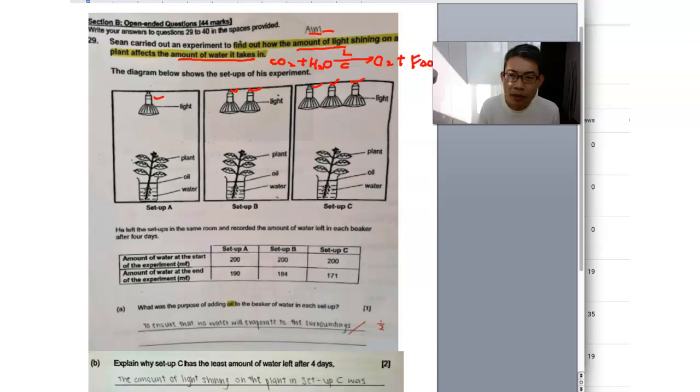Since this one asked us to talk about the amount of water, they are actually asking about the concept of rate of photosynthesis.